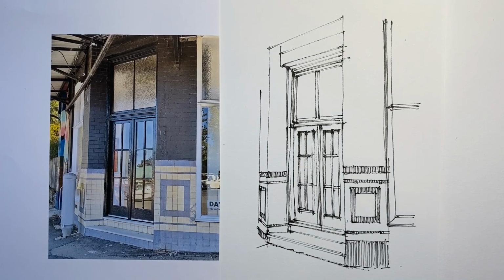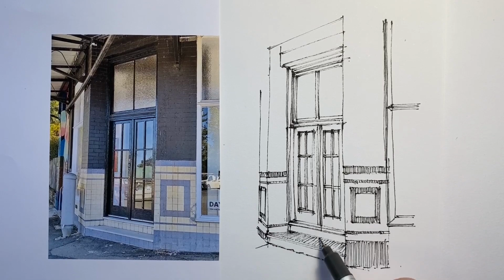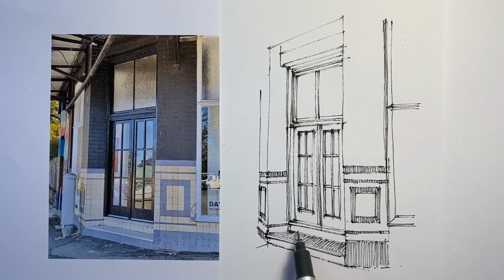And I add some hatching on the tread of this step just again to create the effect more of it being a horizontal surface and therefore moving back into space and increasing the 3D effect of this doorway. You notice I put a few guidelines there for me.